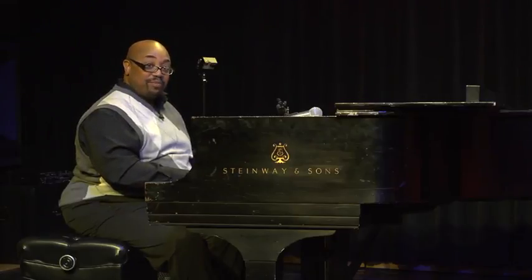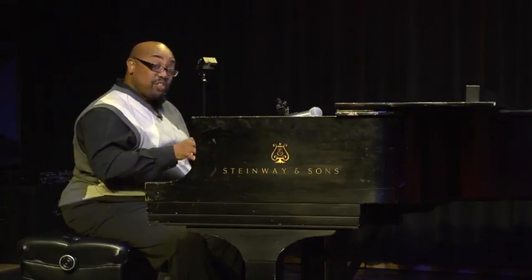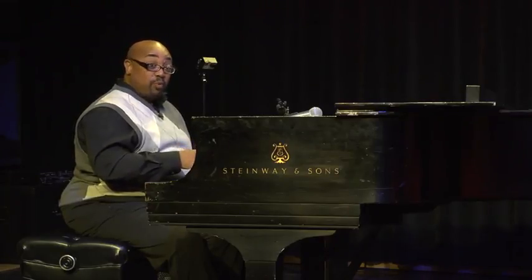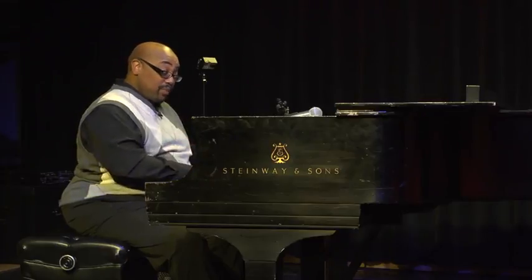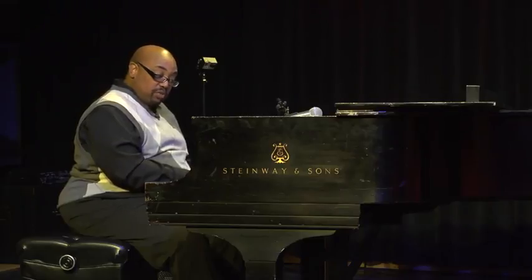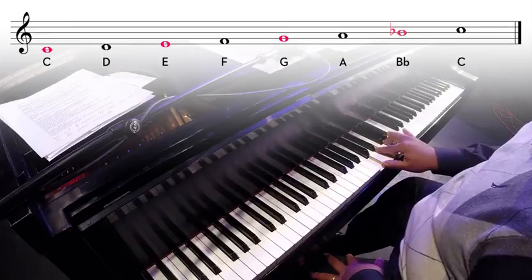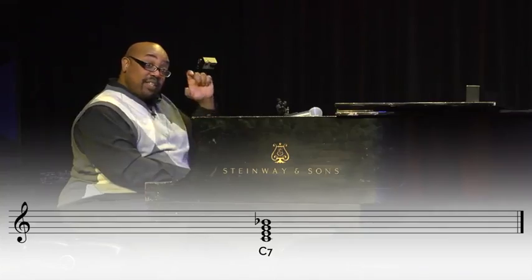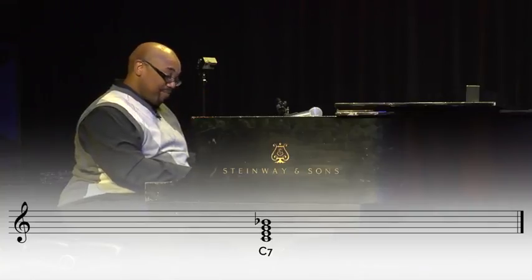Now the next 7th chord I'd like to talk about is the dominant 7th chord. We're also going to be talking about the dominant 7th chord when we play the blues. To go from a major 7th chord to a dominant 7th chord, you simply lower the 7th by a half step. And it becomes a C7. C7 is C dominant 7.